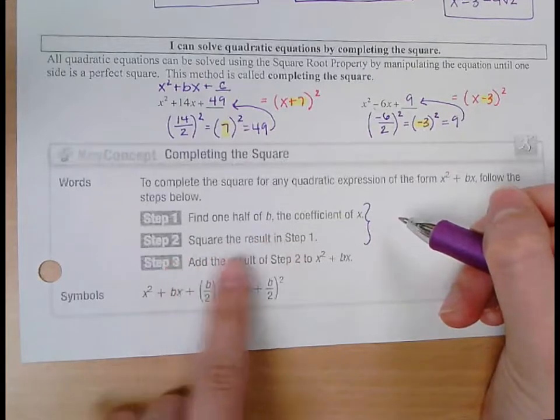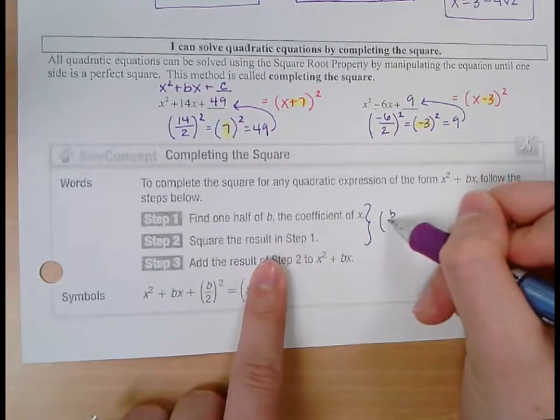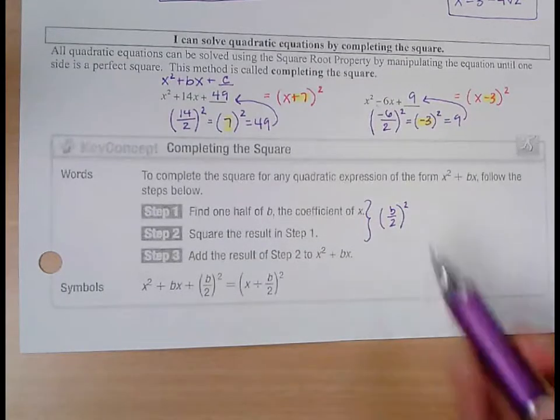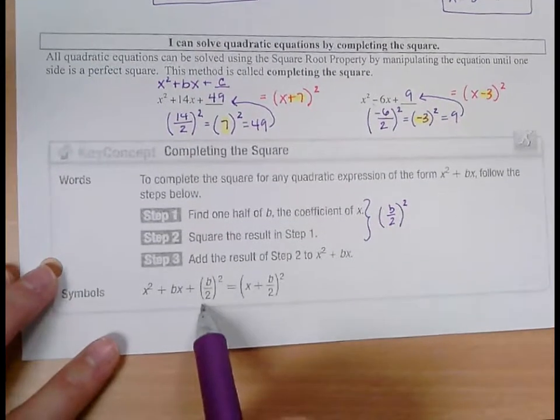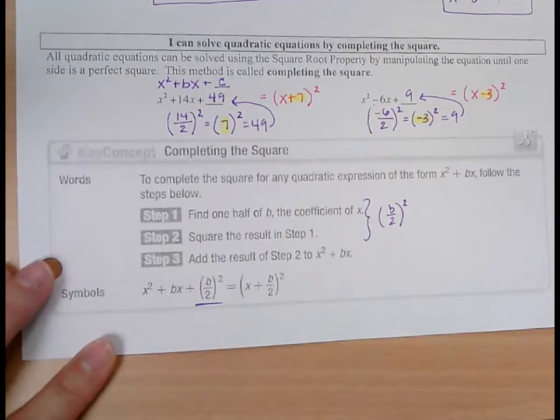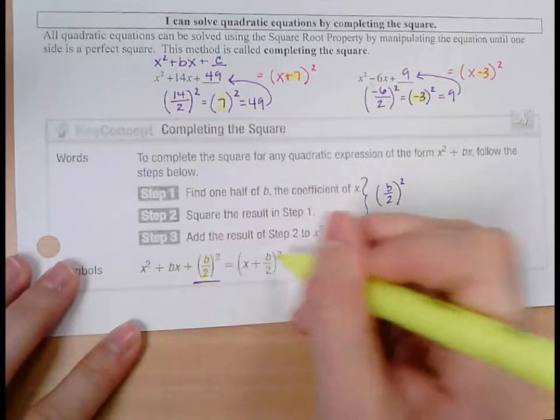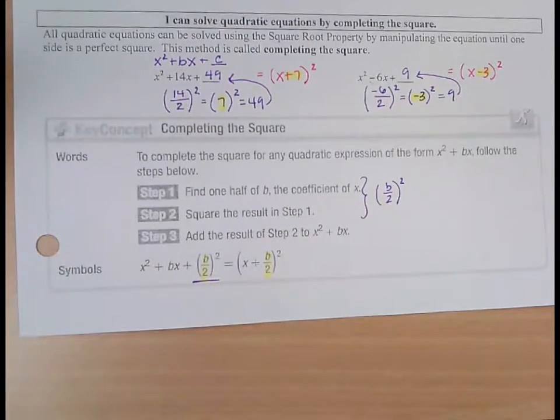Finding 1/2 of b and then squaring it is the b divided by 2 squared that I talked about. That value then gets added onto your trinomial as your c value. And then when you factor it, again, whatever your b divided by 2 was is the value that goes in your factored form. So it's always going to be a quantity squared, and it's x plus whatever b divided by 2 is.